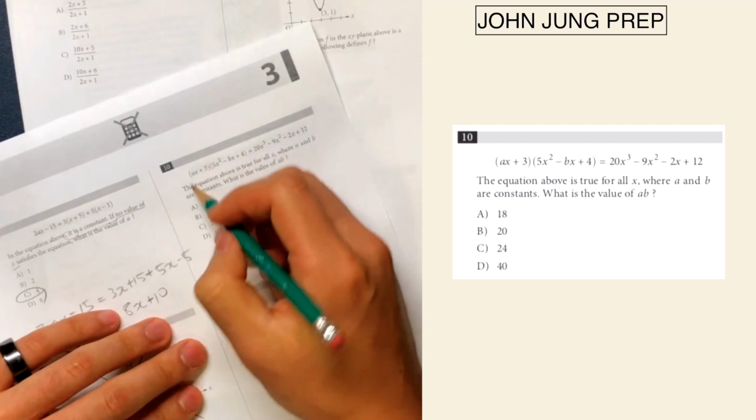All right, next question. The equation above is true for all values of x where a and b are constants, which means it's just going to be numbers, right? What's the value of ab? Okay, so I saw this question, I asked myself, where can I find ab? And I saw that there was a here and there was b here. And the only way to make a and b into ab, just one term, is by multiplying these two together.